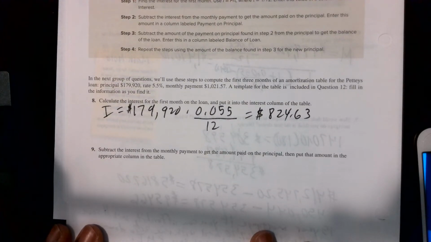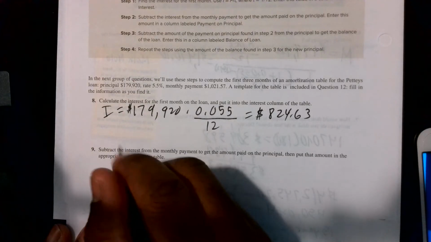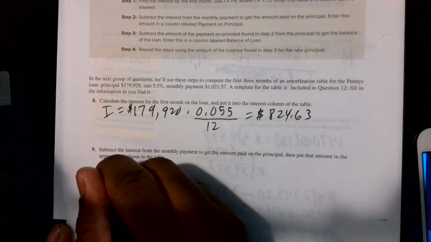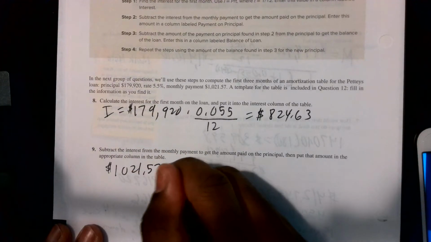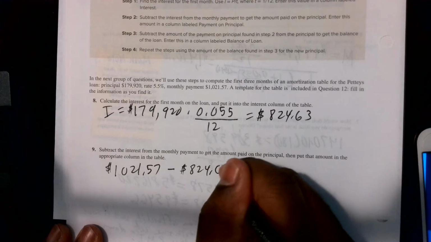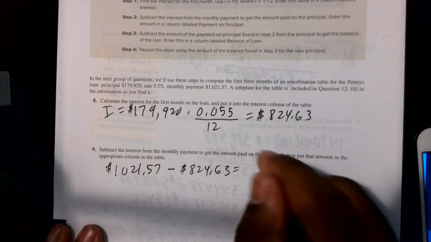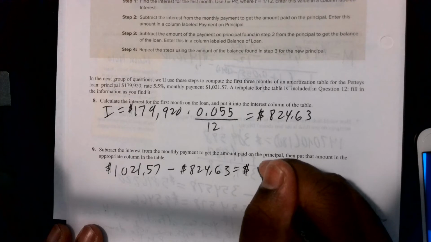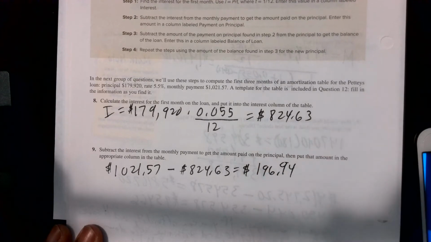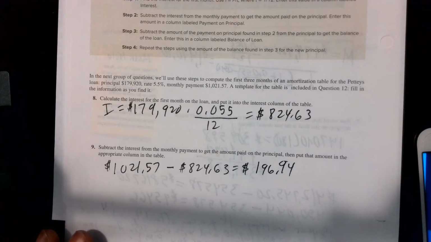Now we go to number 9. It says subtract the interest from the monthly payment to get the amount paid on the principal. Then put that amount in the appropriate column in the table. So we will have the $1,021.57. That is the monthly payment, minus the $824.63, which is the interest, which would be equal to $196.94 will go to the principal.